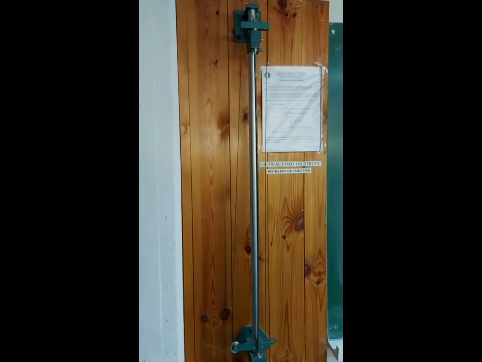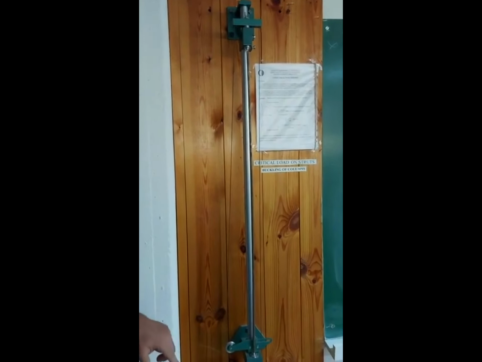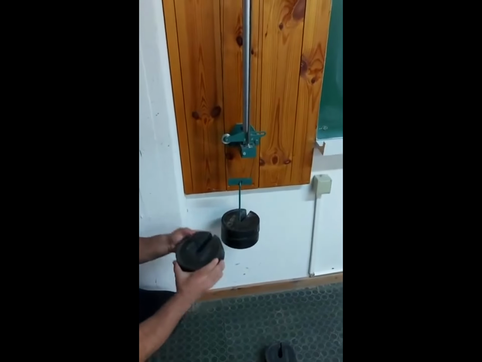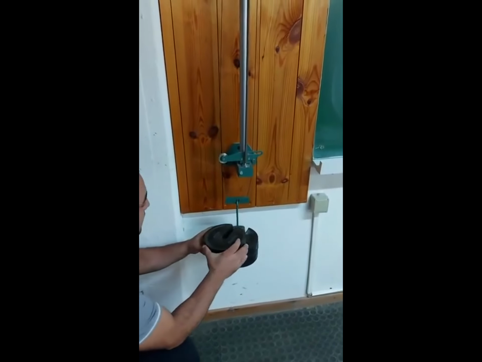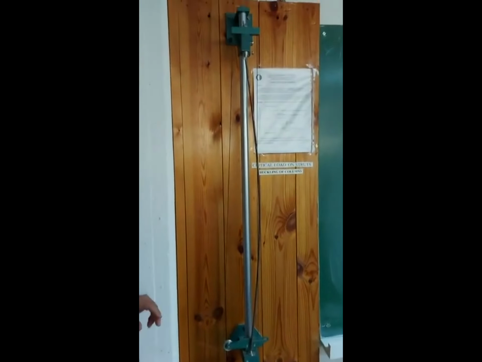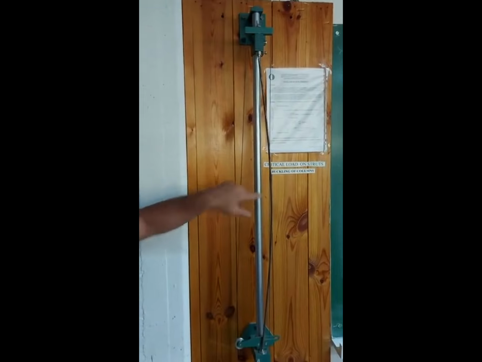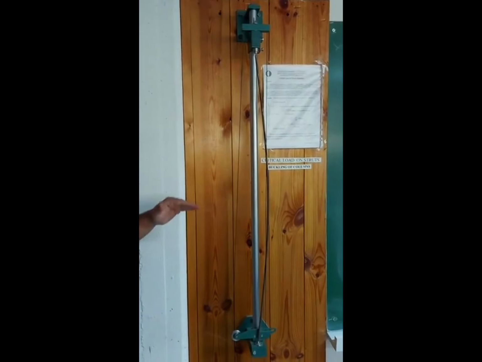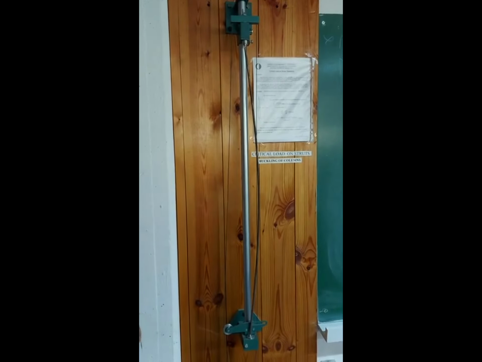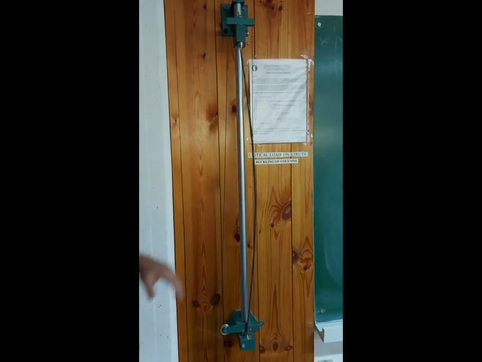Now we will add another 50 Newton to increase the load to 150. As you can see, the column shows a considerable amount of buckling behavior in the transverse direction.